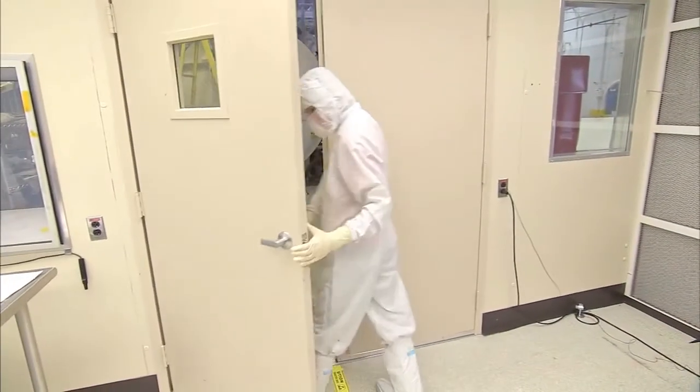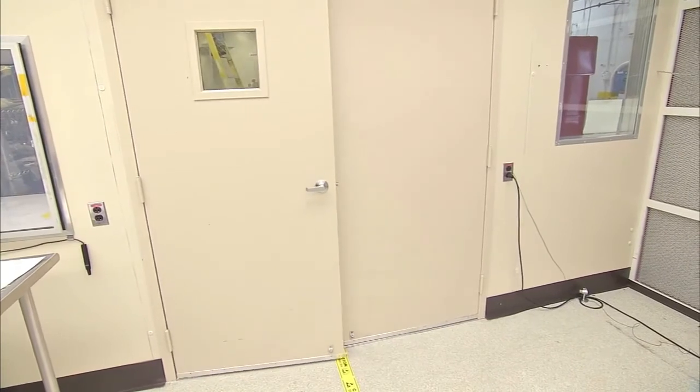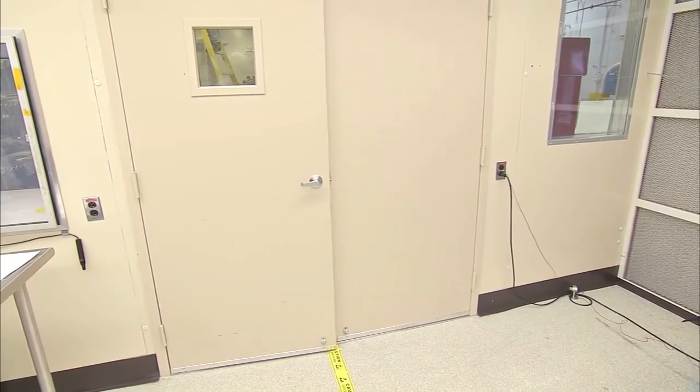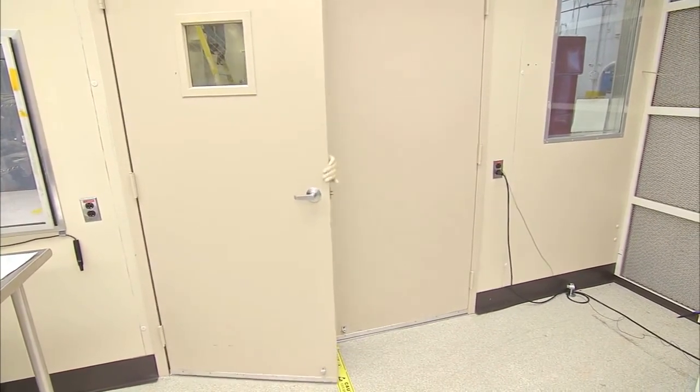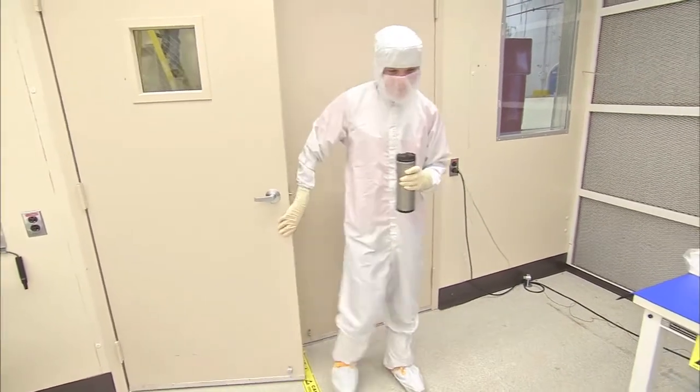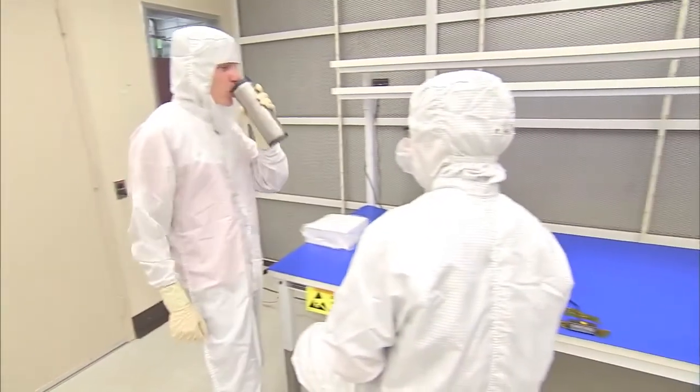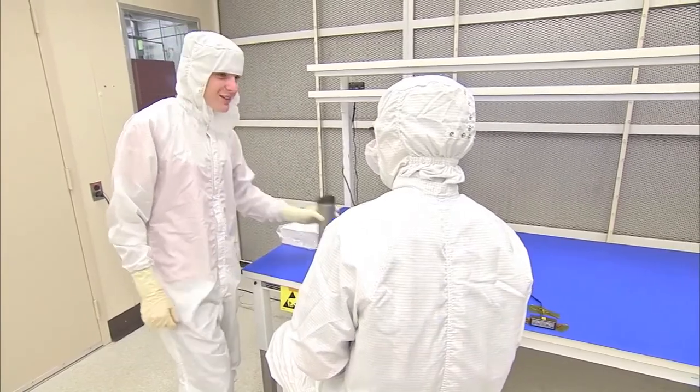Do not enter the cleanroom wearing street clothes. Only proper cleanroom garments may be worn in the cleanroom. Do not wear cleanroom garments outside of the cleanroom and then return to the cleanroom. This is especially true for soft wall cleanrooms.